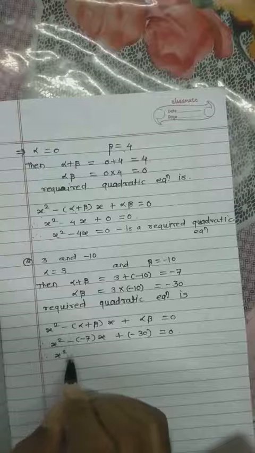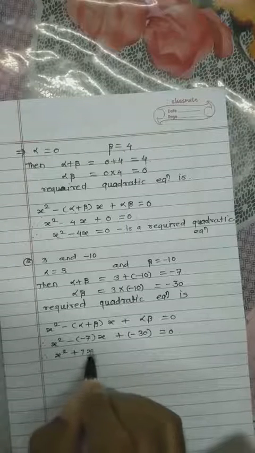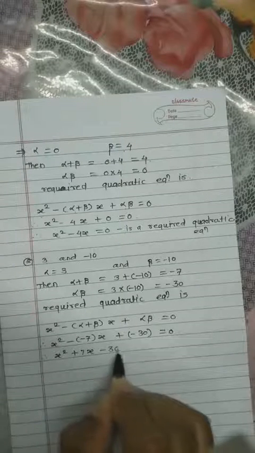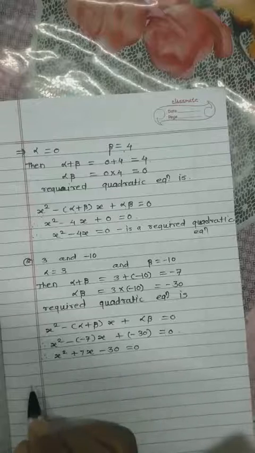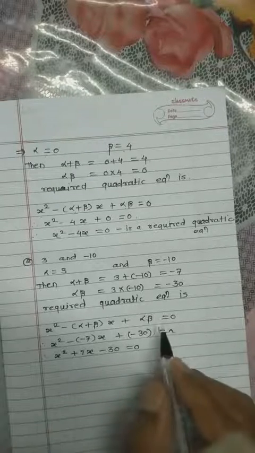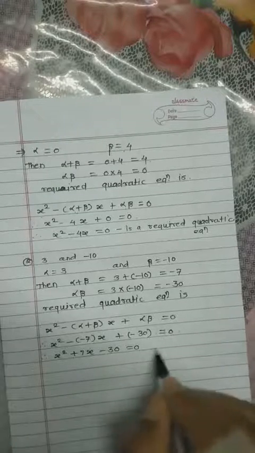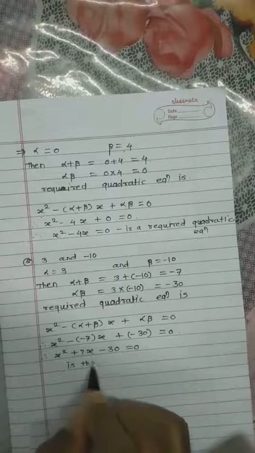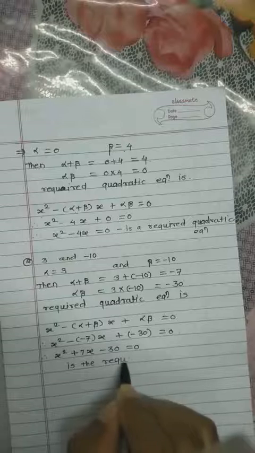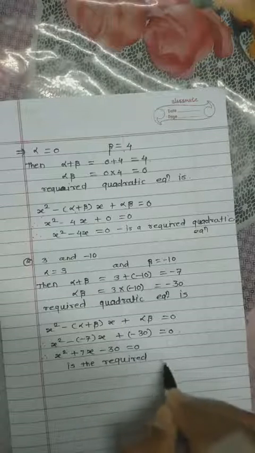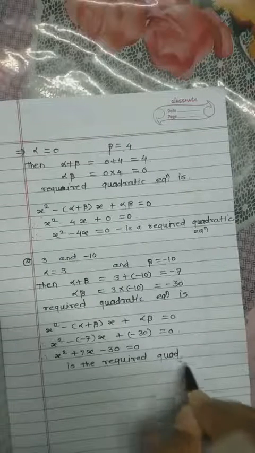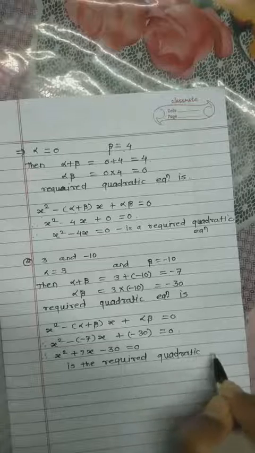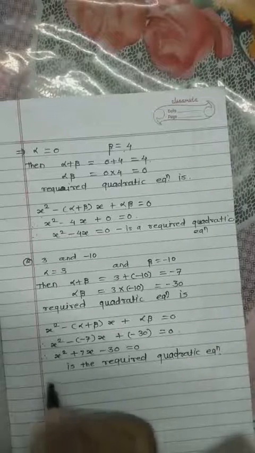Therefore x square plus 7x minus 30 is equal to 0 is the required quadratic equation.